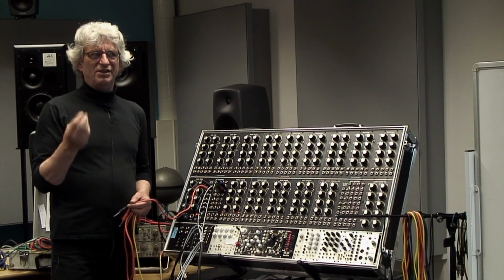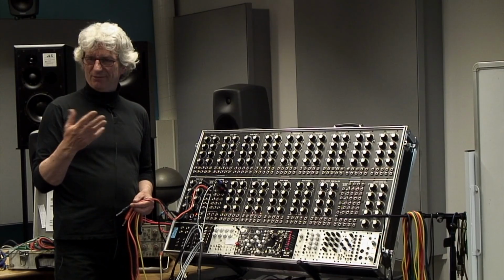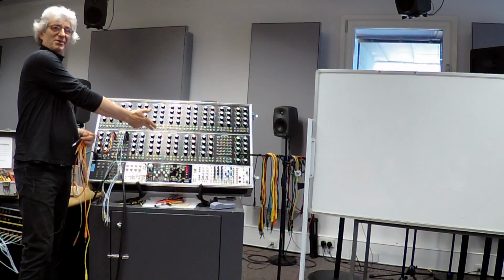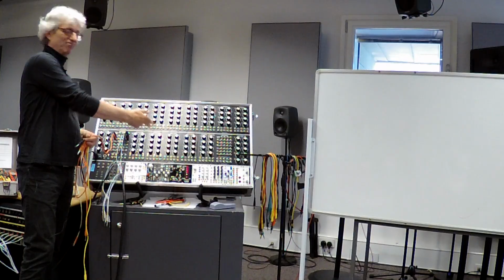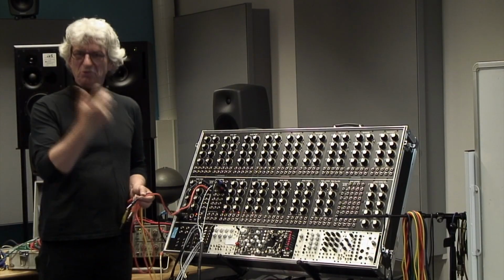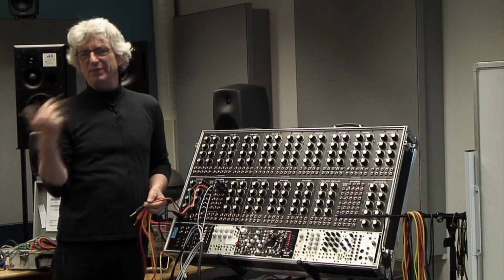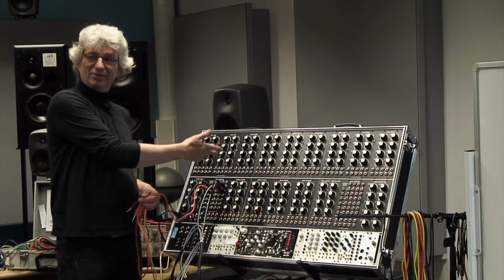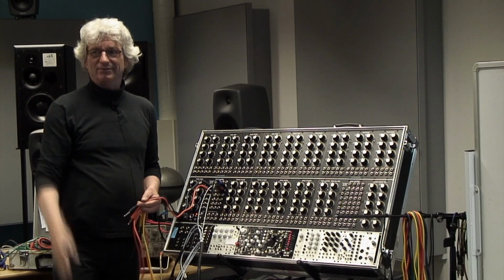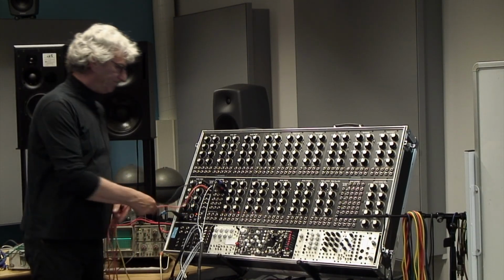Like for instance, if a sound sounds a bit thin compared to other sounds, you can actually try to use a root mean square VCA. But if the sound is too long, too much there compared to the other sound, you can try to use an exponential VCA instead. So that's how it works.